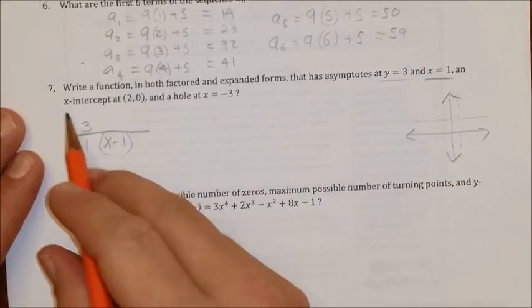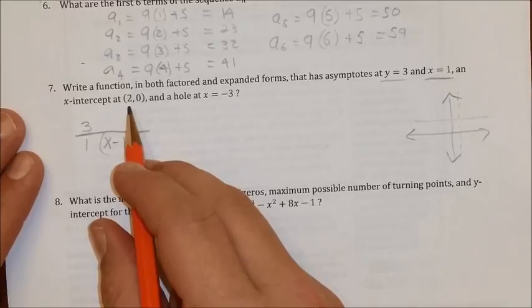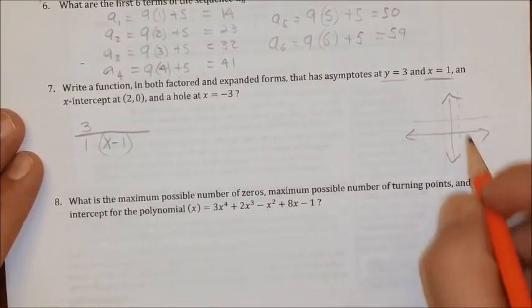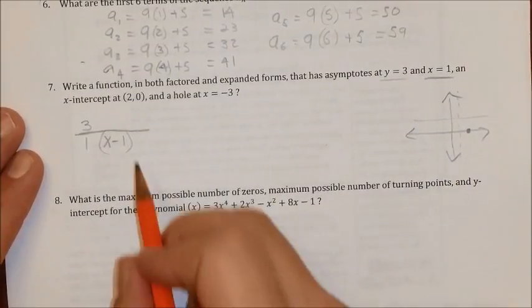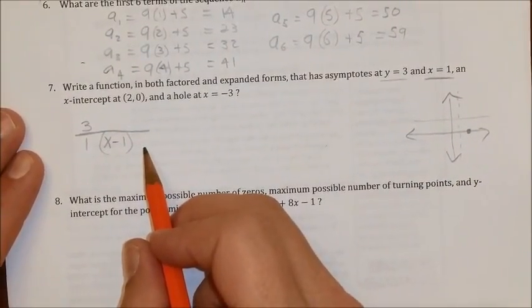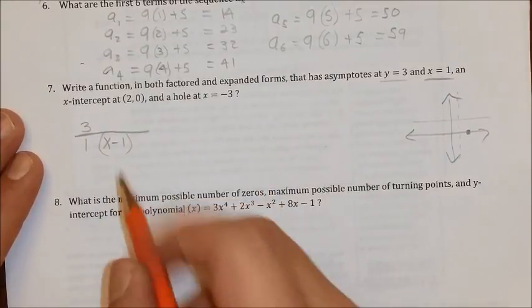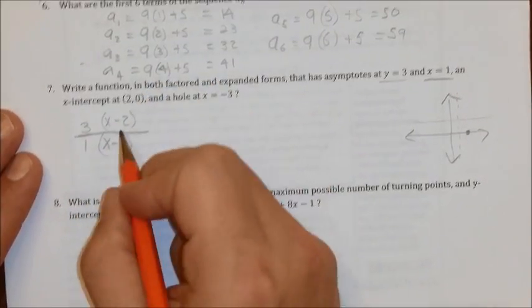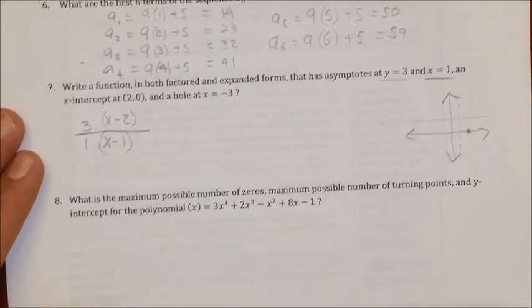The next thing says that there's an x-intercept at (2, 0). X-intercepts are the roots, or the R part of RADIES. So that means, to find a root, you would set the numerator equal to 0. So to have a root at (2, 0), I have to have a factor of x minus 2 in the numerator. If I set that equal to 0, I get a root of 2.